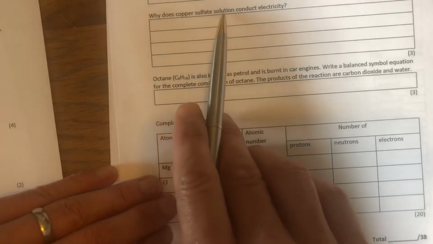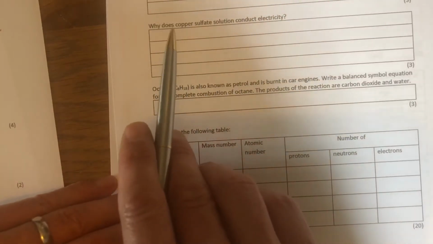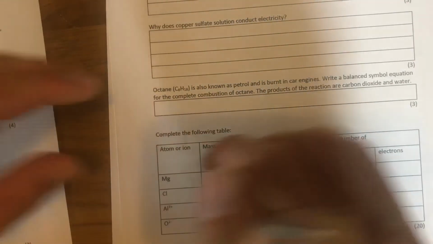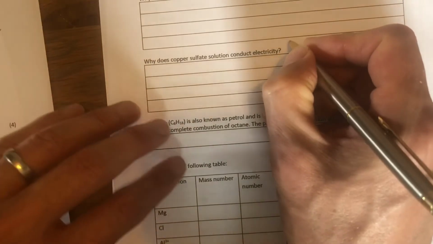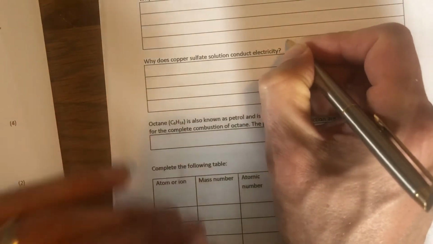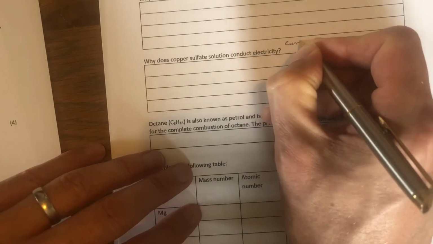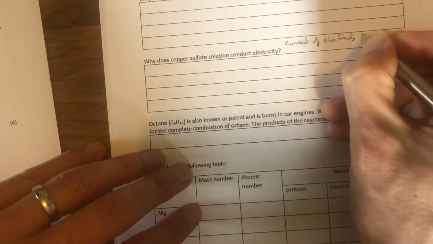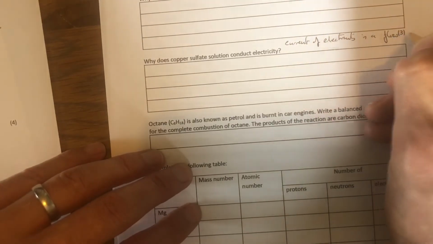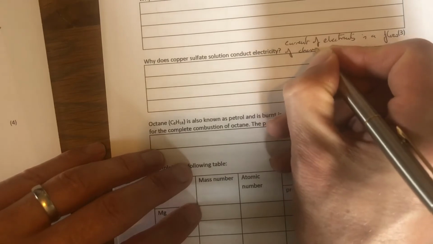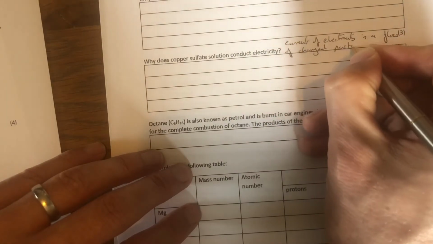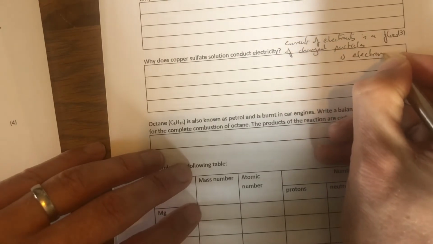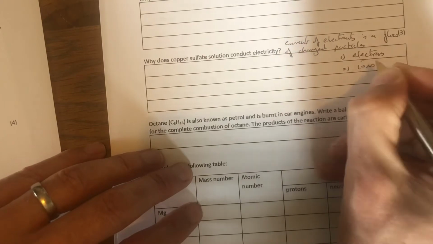Why does copper sulphate solution conduct electricity? Again, we have to look at what type of bonding is present. Once we know what type of bonding is present, we can explain why it conducts electricity. Remember, if it's going to conduct electricity, you have to understand what a current of electricity is. A current of electricity is a flow of charged particles. Now those charged particles are either electrons or ions. An ion is a charged atom.